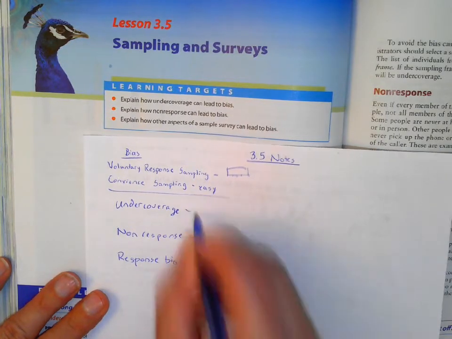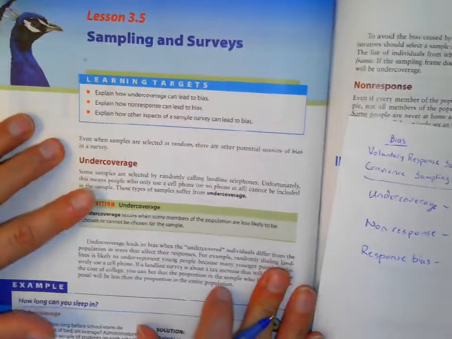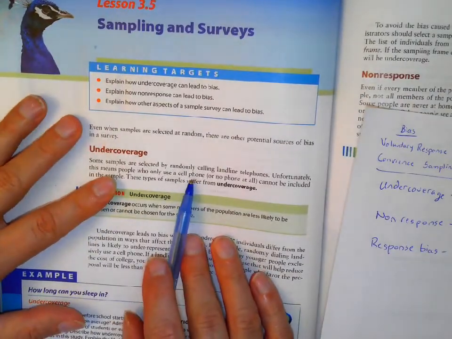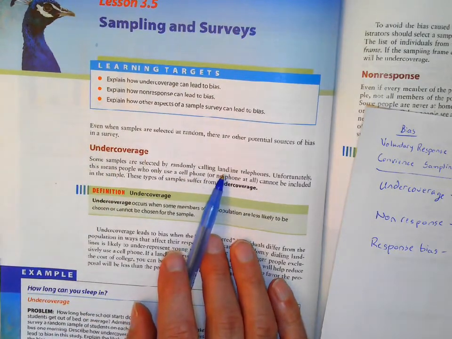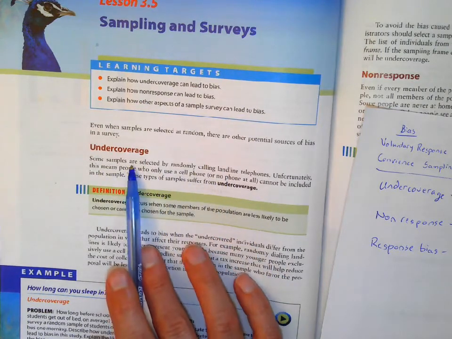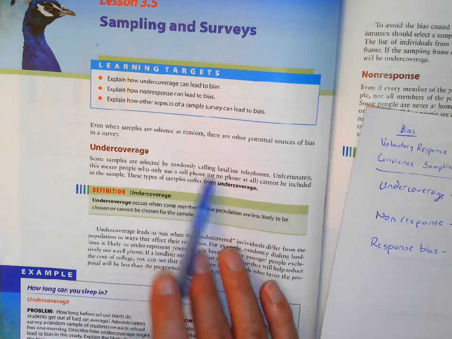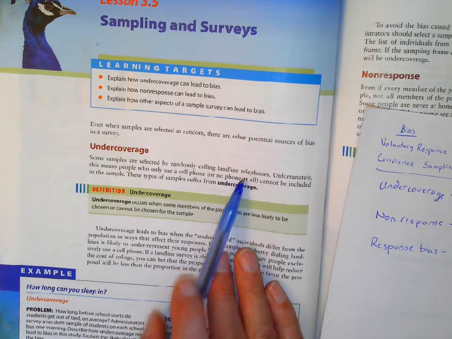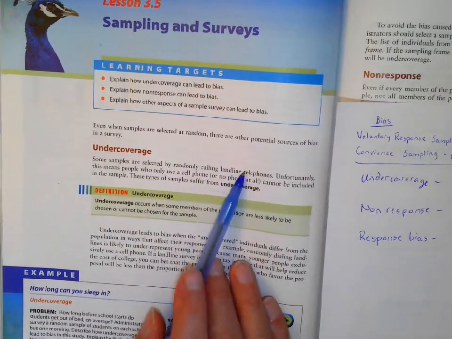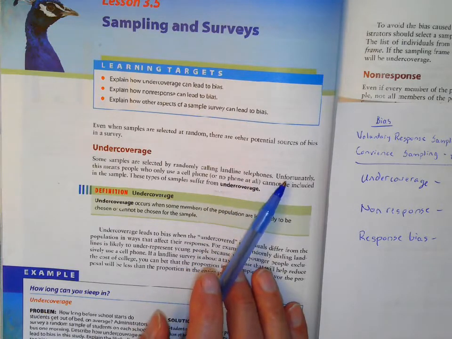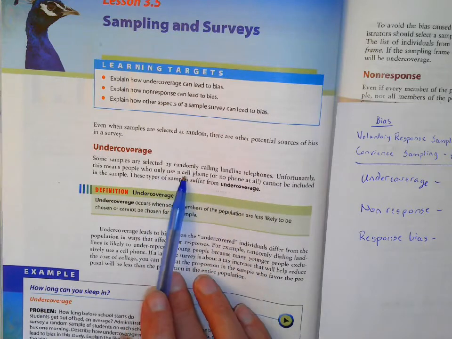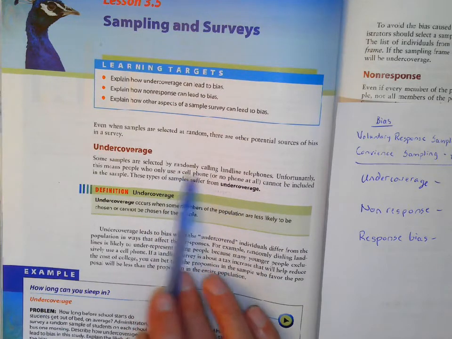Okay, so some more vocabulary for you to learn here. Here's an example of undercoverage. Some samples are selected by randomly calling landlines. I don't know how many of you guys still have a landline in your house. We don't anymore. We just have cell phones. But say they want to do the whole U.S. population, but they only call landlines. Is only those people with landlines a good representation of the whole U.S. population? No. Older people, like my parents, still have a landline, but younger people are switching to only cell phones. So those people would be left out.